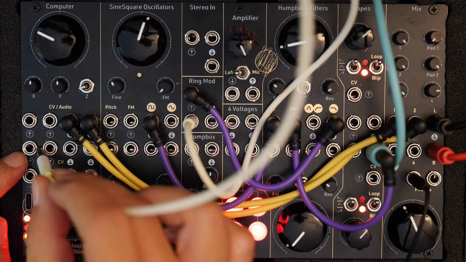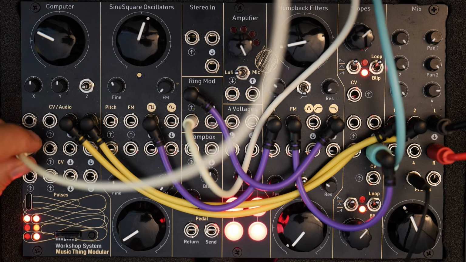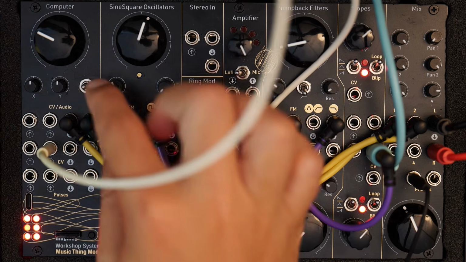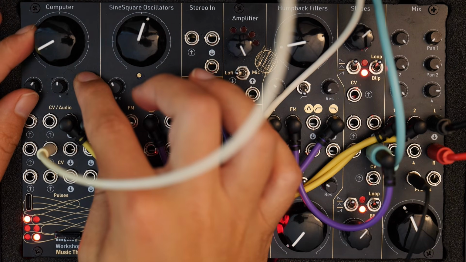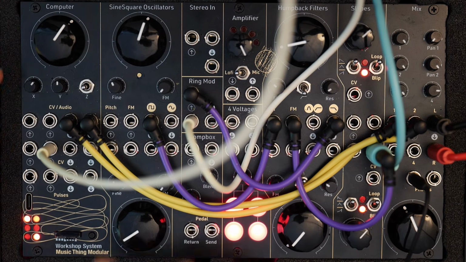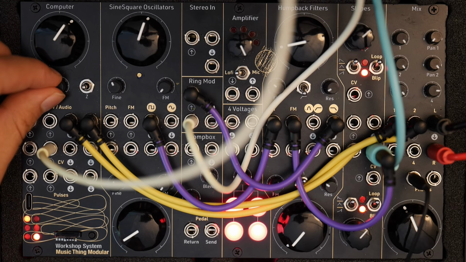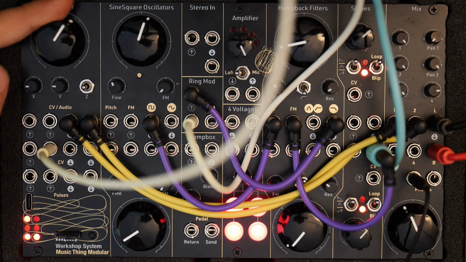On the CV1 in, you change pitch. On CV2, position. That's tape mode.